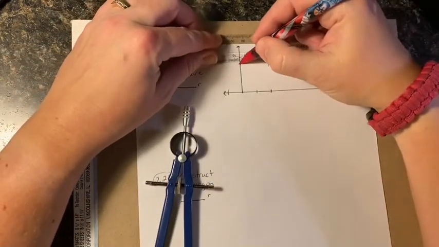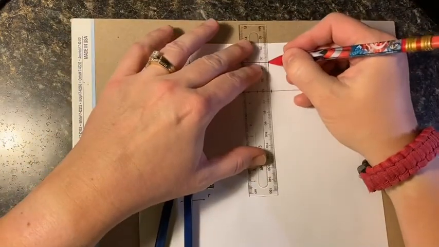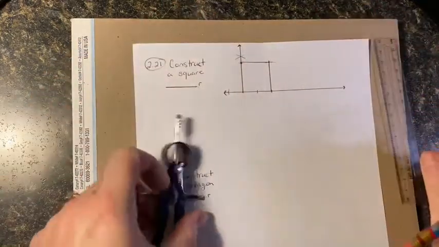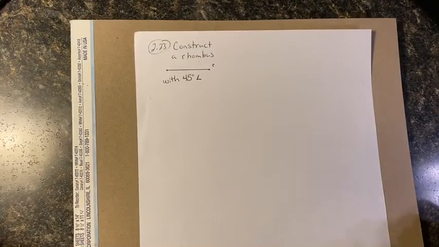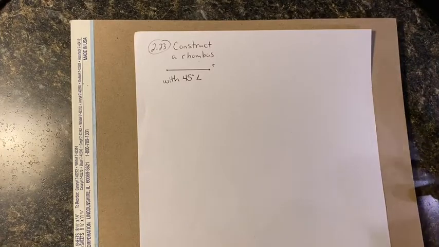So now I can just connect the points and have a completed square. And that is how we construct a square. The next construction in our book is constructing a parallelogram. Problem 223 is constructing a rhombus, which of course is a parallelogram, so we're going to do that one.